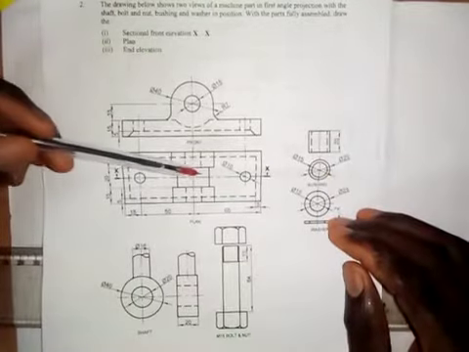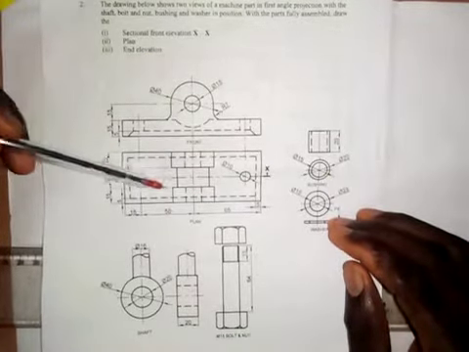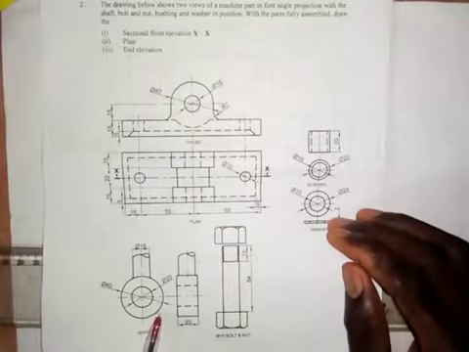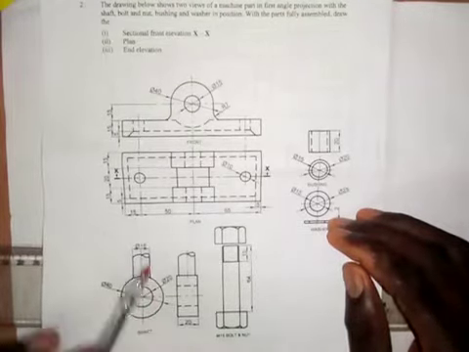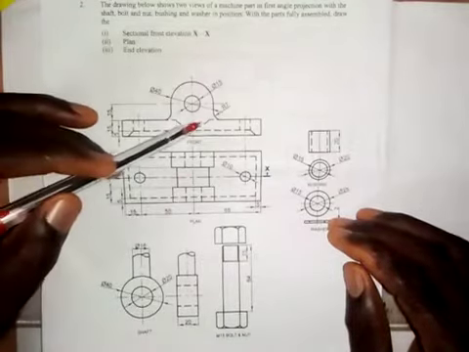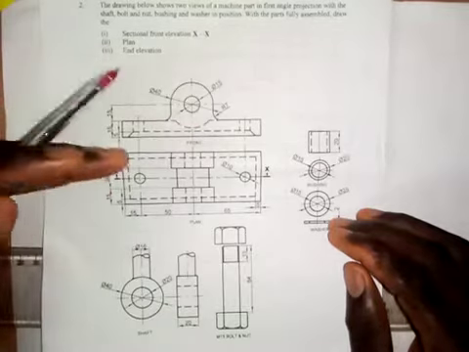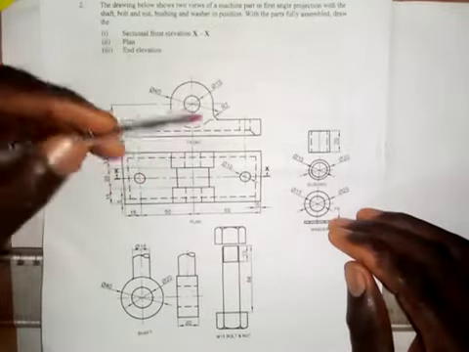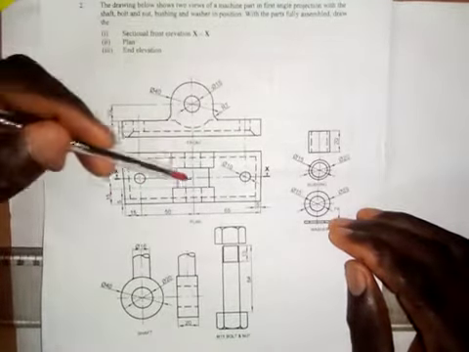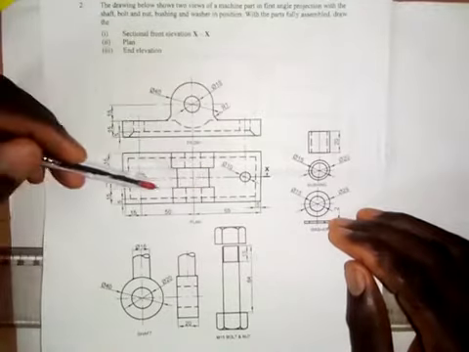This line that you see here is part of the external circular part of the shaft that will enter here, and that's why it is shown as hidden. The slot is in between this part and this part.